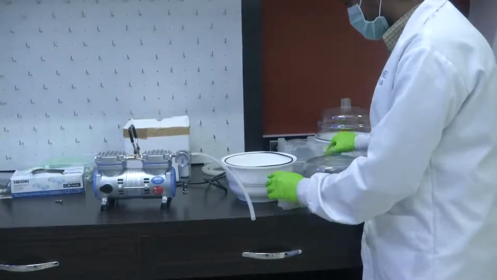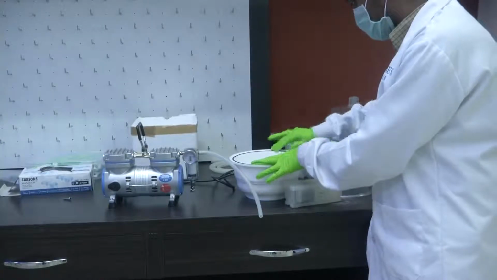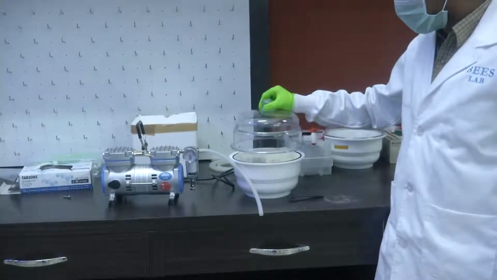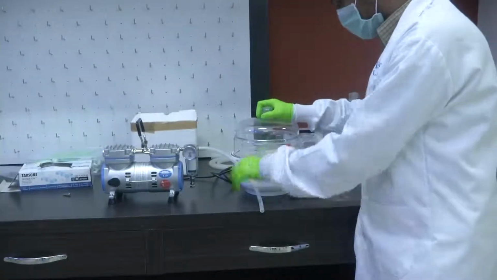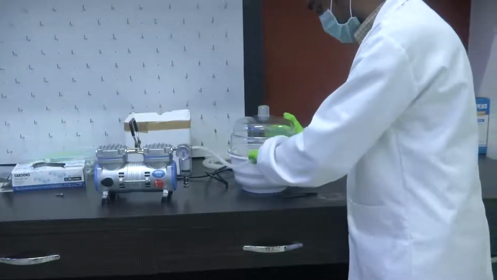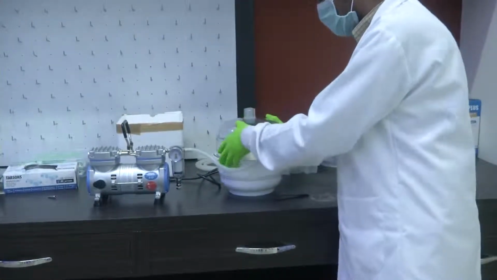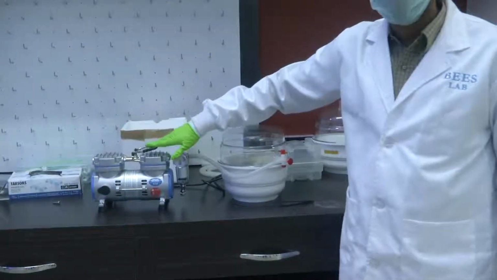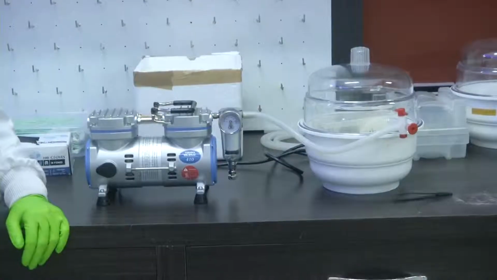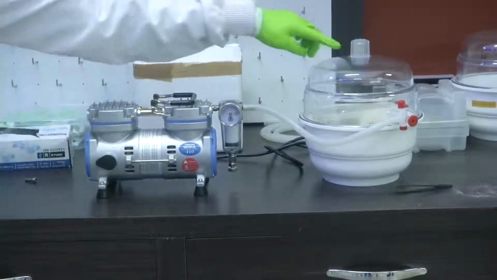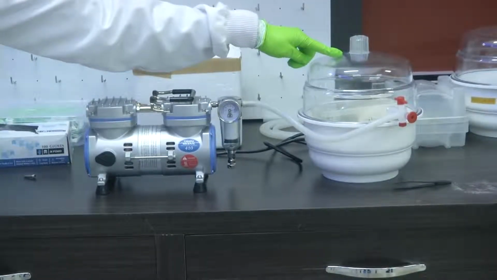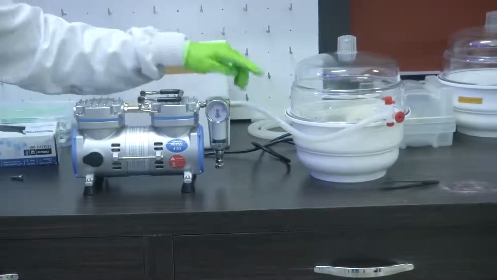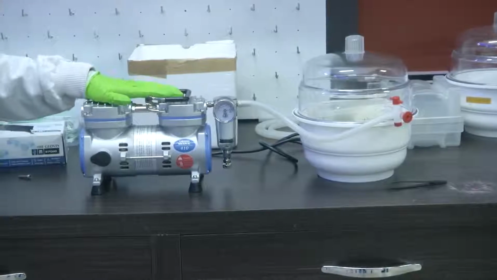So he places the wafer carrier into the desiccator, closes the lid, and uses the tube on the pump to connect between the desiccator and the vacuum pump. Now the wafer carrier has been placed inside the desiccator, it has been sealed and the tube has been connected thoroughly with the pump. Now let us turn on the pump.